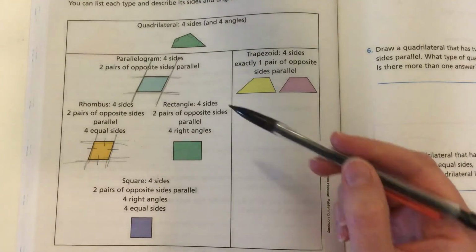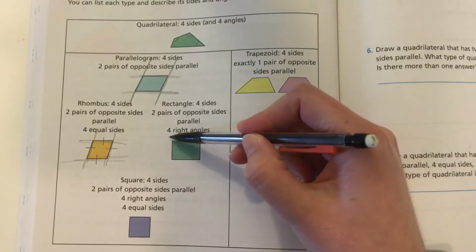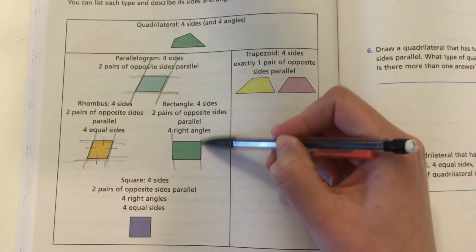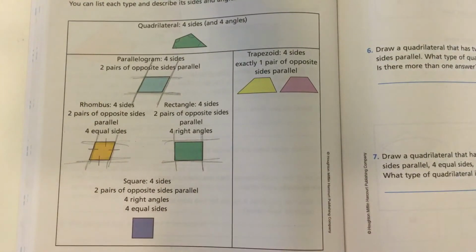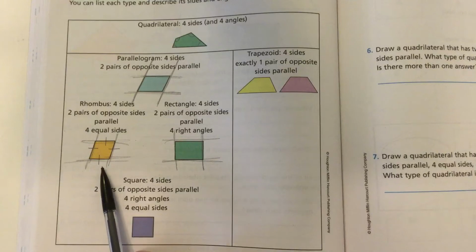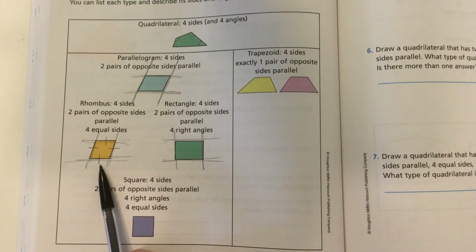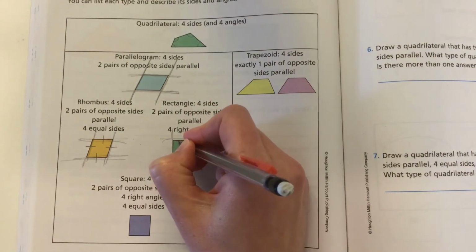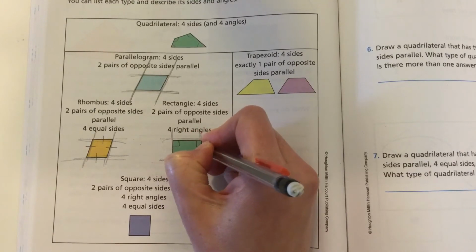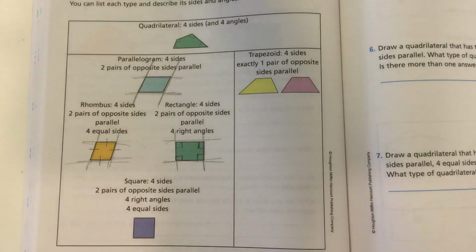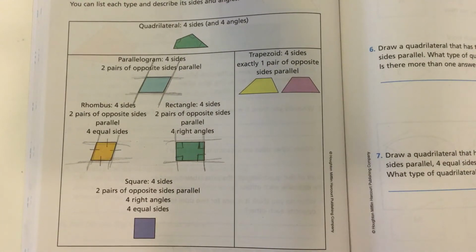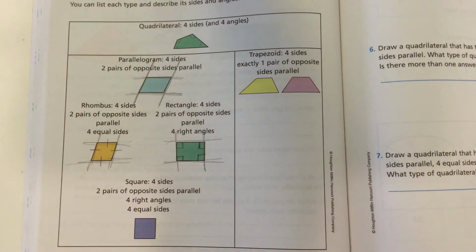Here we have a rectangle, 4 sides, 2 pairs of opposite sides are parallel. So again, these two go together and these two go together. But a rectangle is picky in a different way. It doesn't have to have all the sides equal length like a rhombus, but all of the angles have to be right angles. That is mathematically what makes a rectangle in geometry. So of course you can recognize a rectangle. You've been recognizing it since you were probably in kindergarten, but knowing what defines it, that's a 4th grade level skill.